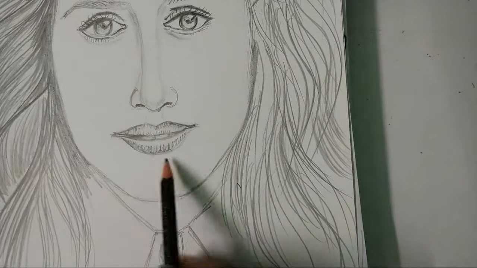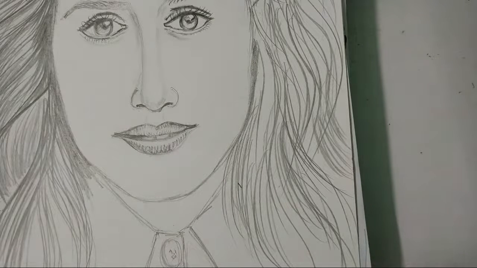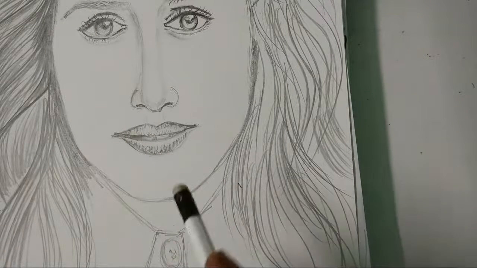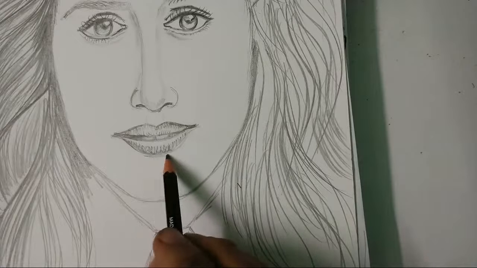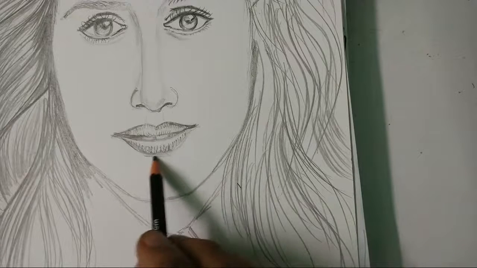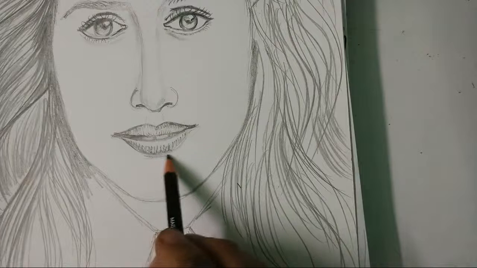Now under the lips, just leave a space so that there is a shine under the lip, and give the shading below it, the chin area.